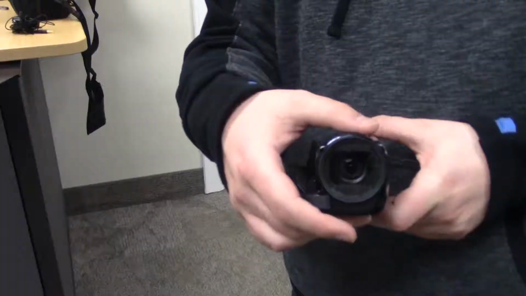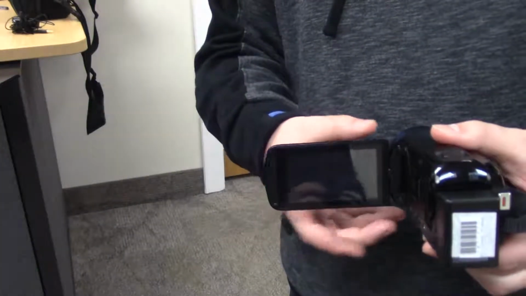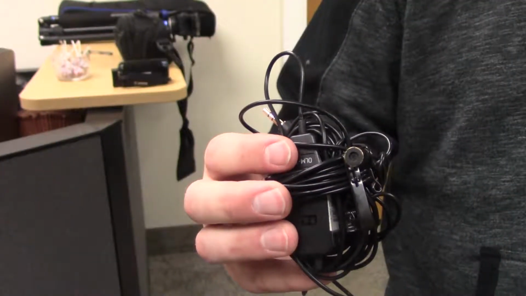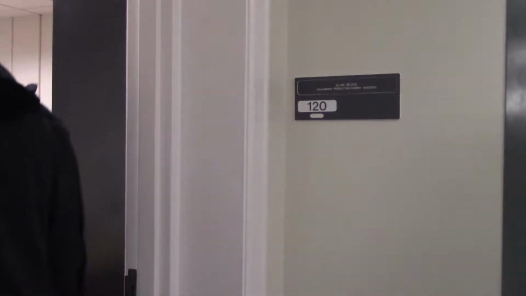So you want to film a video, but you don't know where to start? We, as fellow communication students, have a step-by-step process on how to make the best video ever, or at least one that will get you a good grade. First things first, you need a camera, tripod, and lav mic. Now let's show you where you can check those out.